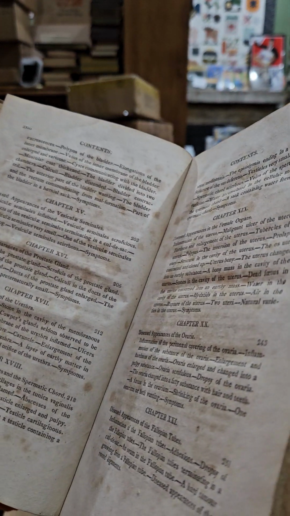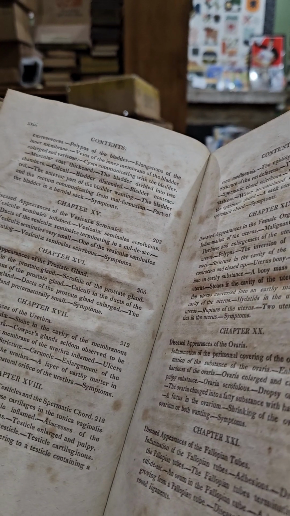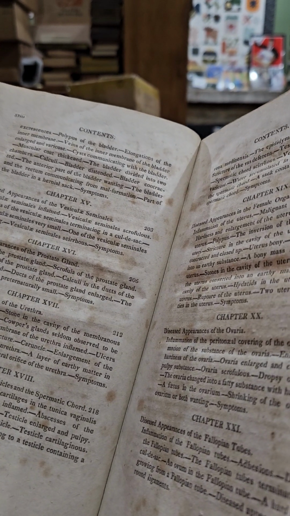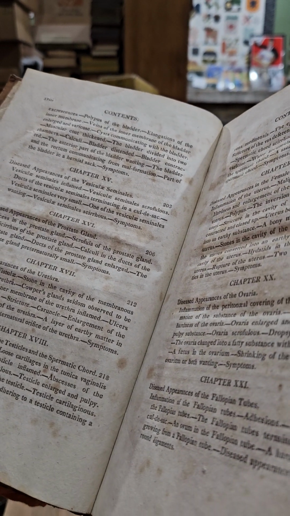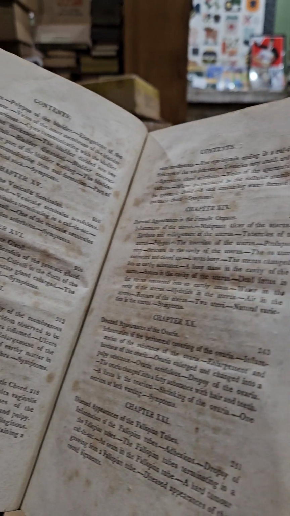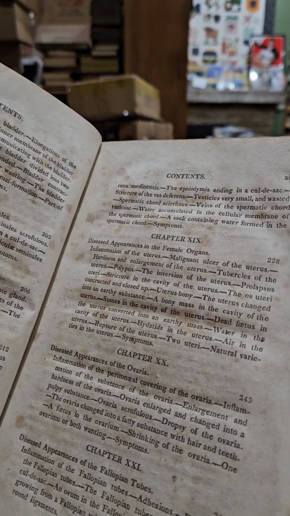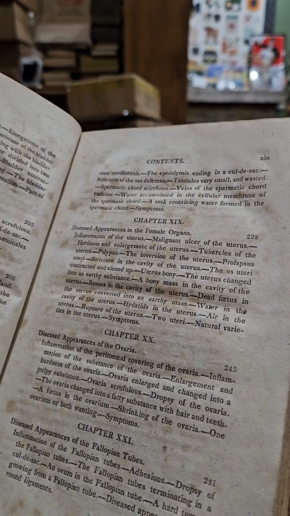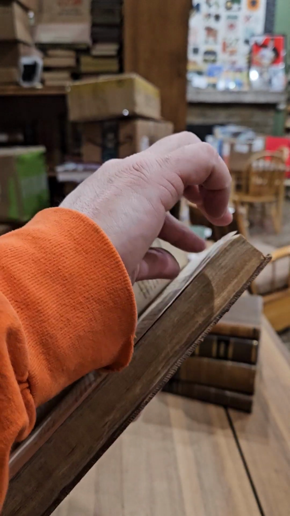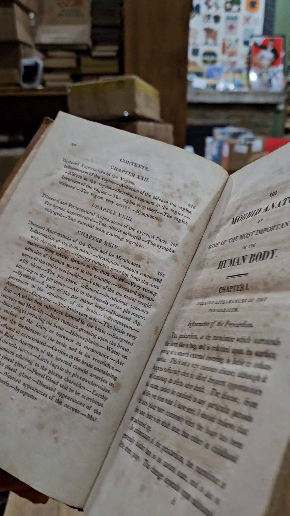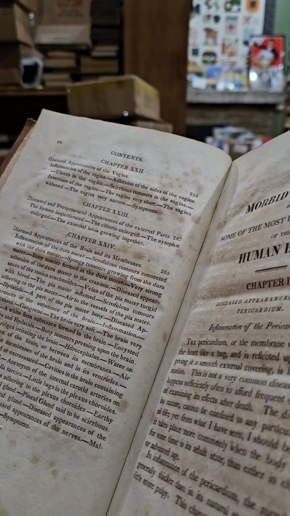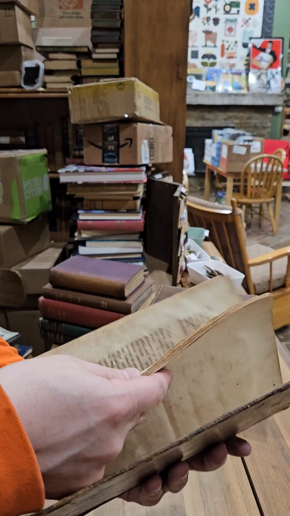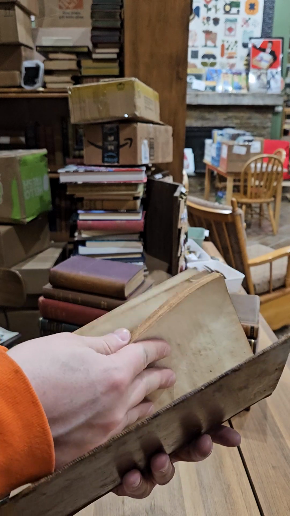chapter 15, the seminal vesicles, I guess, chapter 16, the prostate gland, chapter 17, urethra, chapter 18, the testicles, chapter 19, the female organs, chapter 20, the ovaries, chapter 21, the fallopian tubes, chapter 22, the vagina, chapter 23, the external parts, chapter 24, the brain and its membranes. Let's see, I would assume this one probably doesn't have any illustrations. Nope.